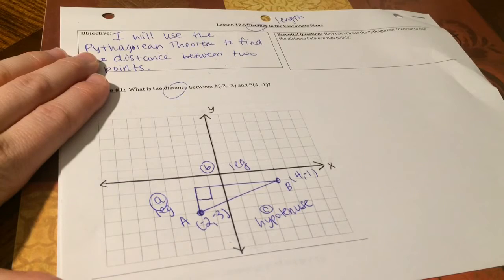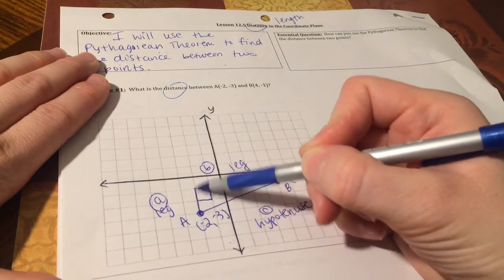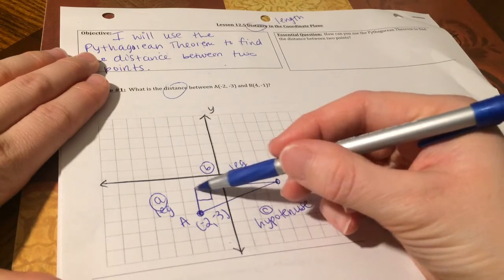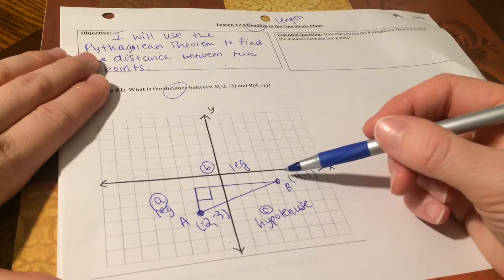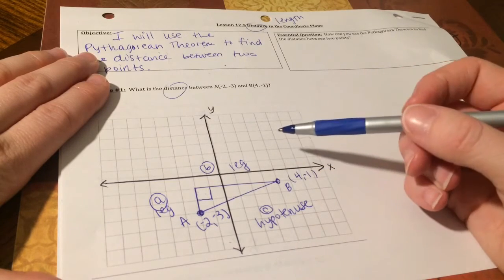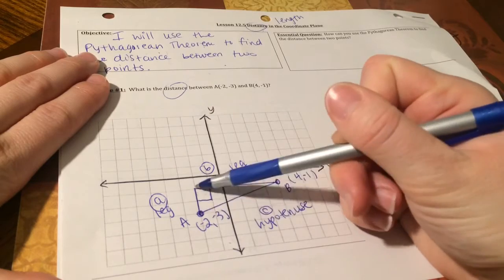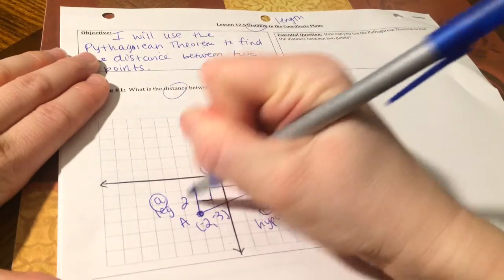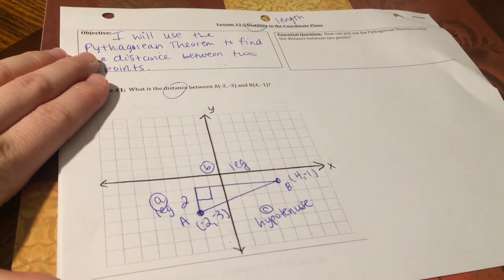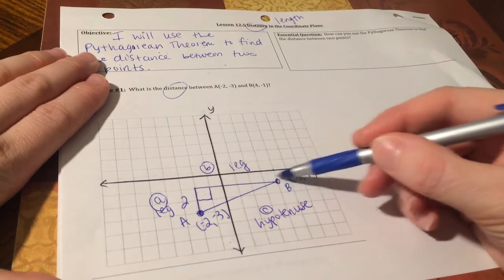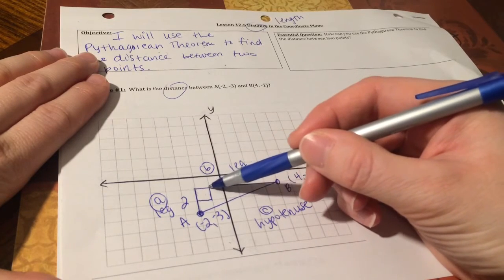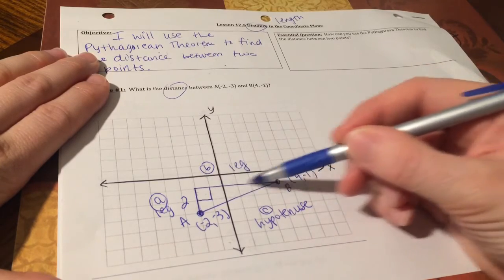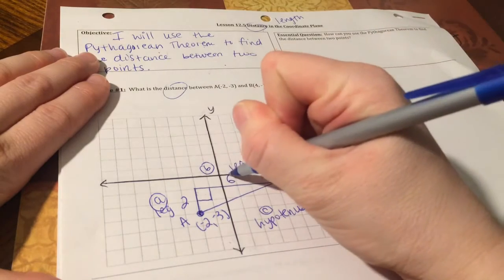The last thing we need to do is figure out how long side A is. The good news is, the reason we draw a right triangle is so that it can line up with the grid lines, so we can easily count the number of units. This side of the triangle is 1, 2 units long. Now let's count the units of the other side. It goes over 1, 2, 3, 4, 5, 6. This side of the triangle is 6 units long.